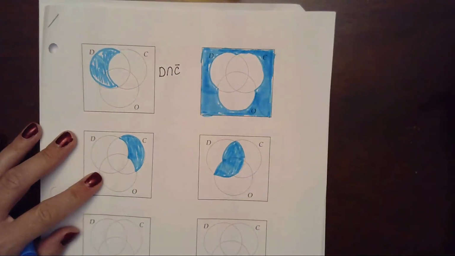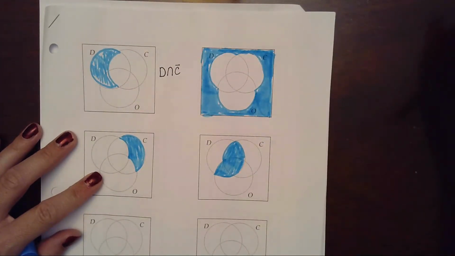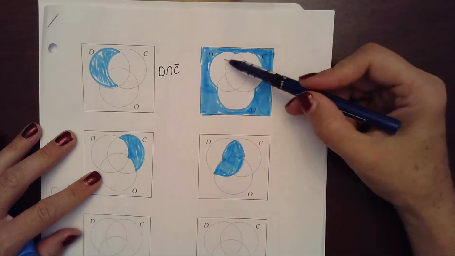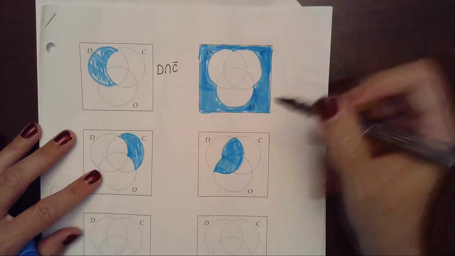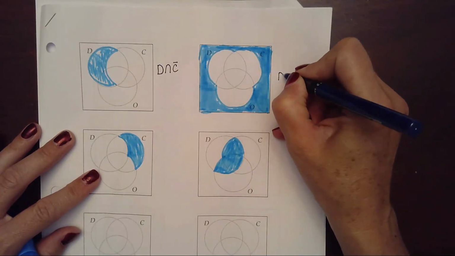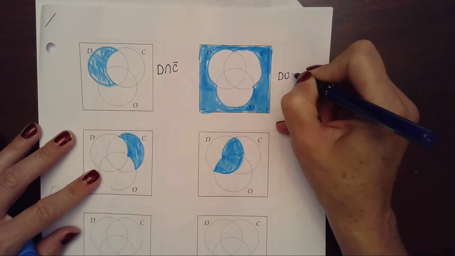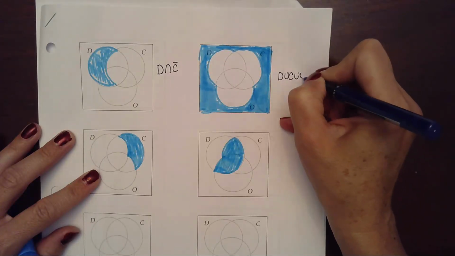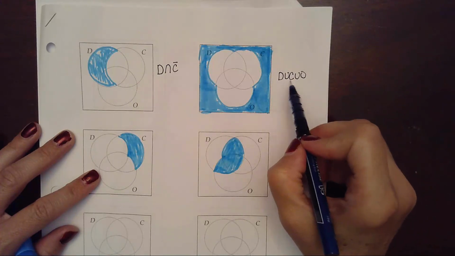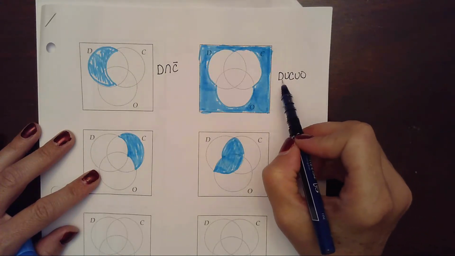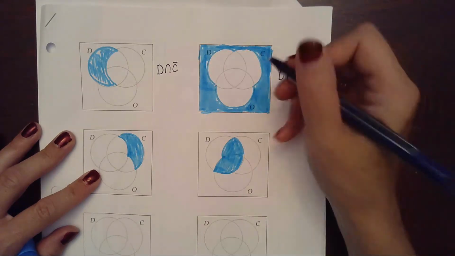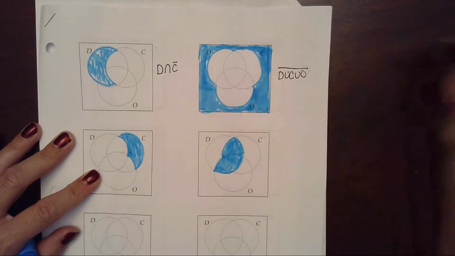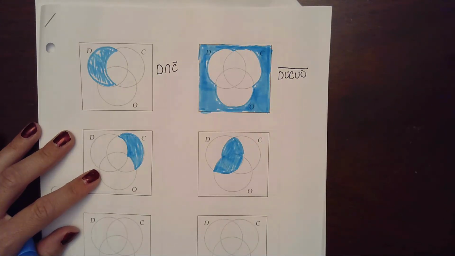Okay, hopefully you paused. I mean it, pause and chew on it a little bit before you look at the answers. So I'm hoping you see, what we didn't shade in is all the sets joined together. Joined together is union. So in the white, you can go in any order. You could do D union C union O or O union C union D. Order doesn't matter. So that's what's in the white. To get to the blue, I want to complement it because that's everything but what's in the white.